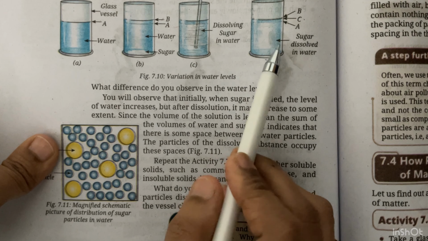Now it indicates that there is some space between the water particles. How is it indicating this? Because the volume has decreased. So it indicates that there must be some space even between the water particles. The particles of the dissolved substance occupy these spaces.